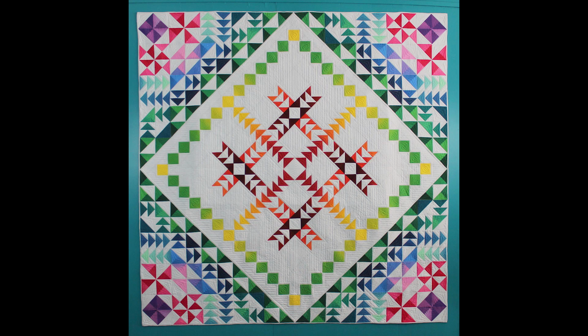I'm Stephanie Sebbing, and today I'm going to teach you how to make block 5 in the Dimensions Block of the Month quilt. This is our 2018 block of the month, and I'm really excited that you're following along with us. So last month we made the setting triangles that set the scene for doing the corners of the quilt, and now we get started on the rest of the blocks that make it up.